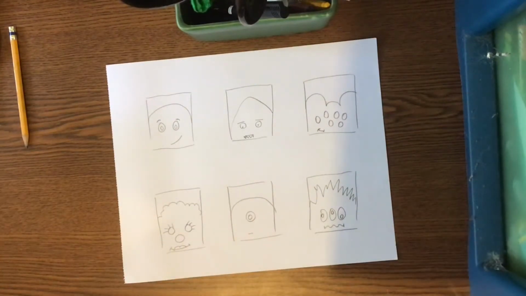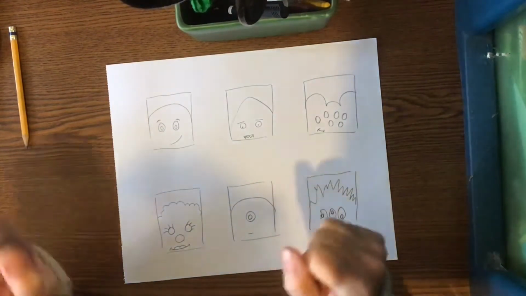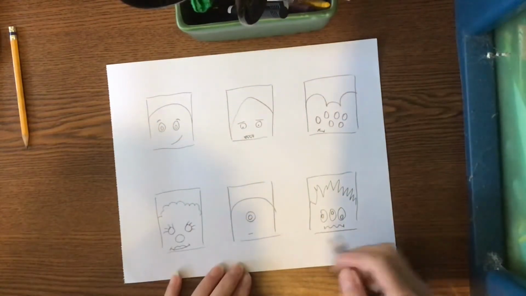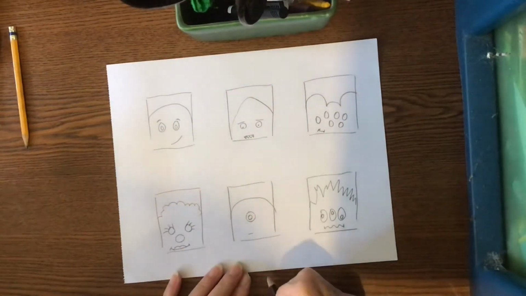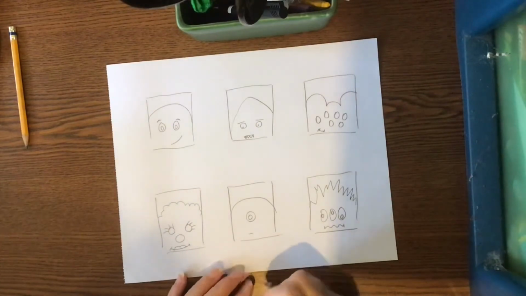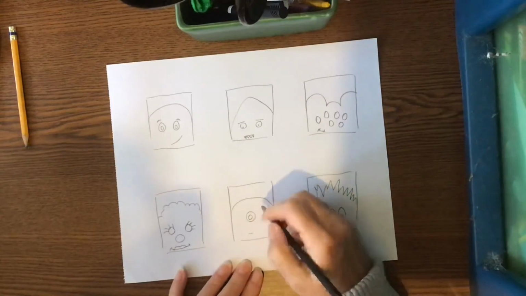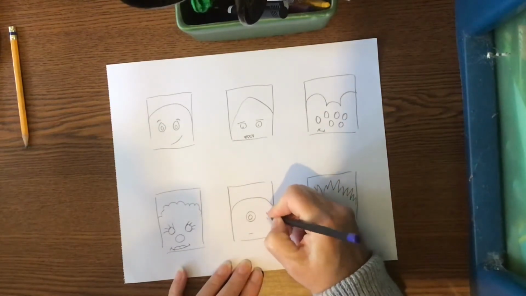I did 6. I'm gonna try a bunch of different textures, so that way you guys have a couple to choose from. So let's do, I'm gonna take out my blue, and I think I'm gonna start off with my first one, and I think he's gonna be hairy. So I'm gonna do little lines.